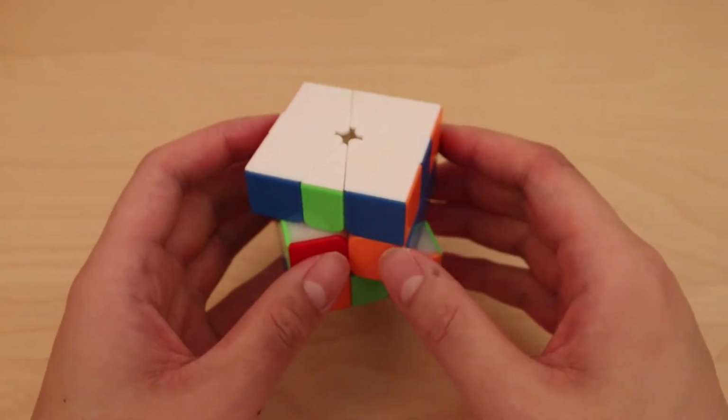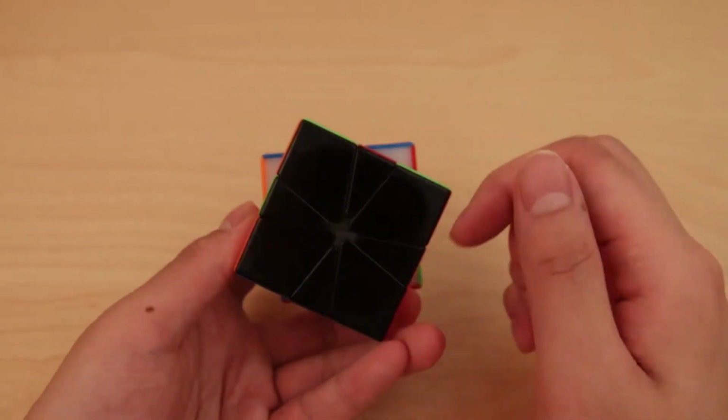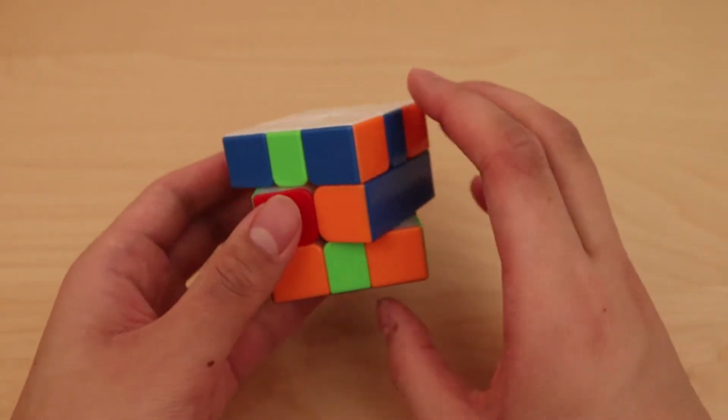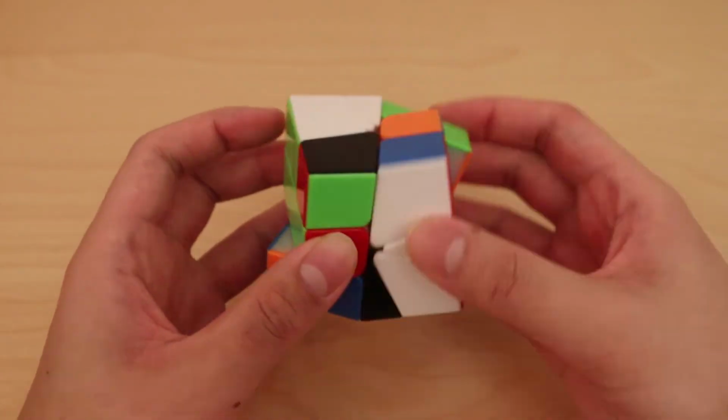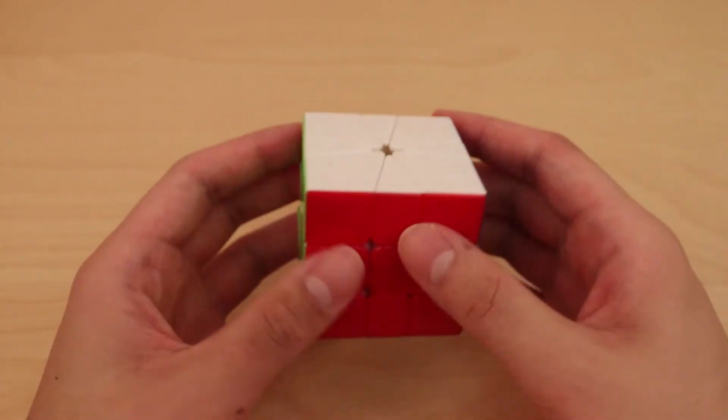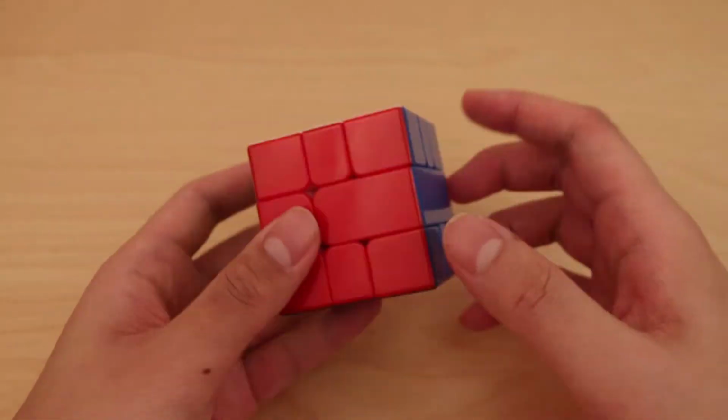If you don't know this algorithm, you can do the opposite algorithm, then the adjacent algorithm. But since I do know the algorithm, it goes like this. And that just shows how beneficial it is to know some simple EP algorithms.